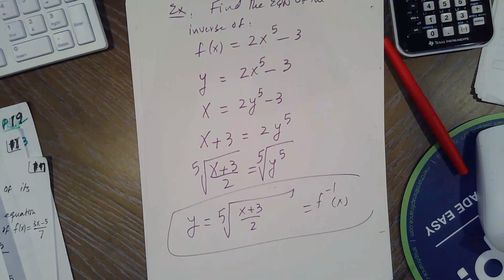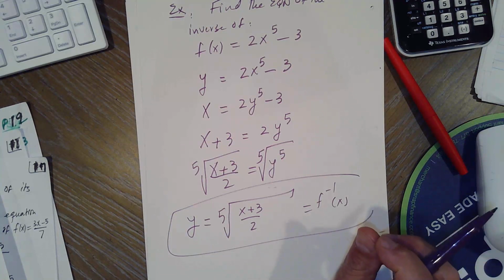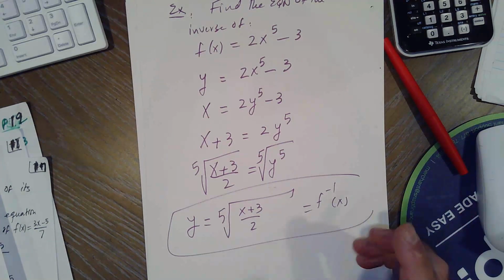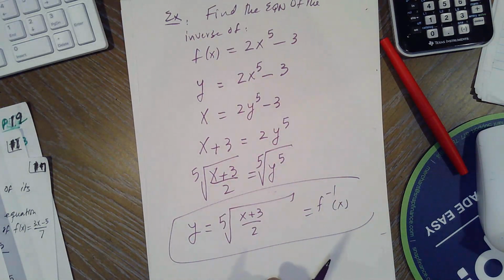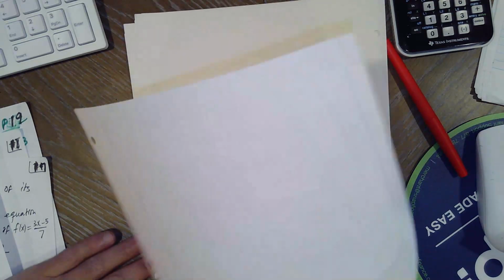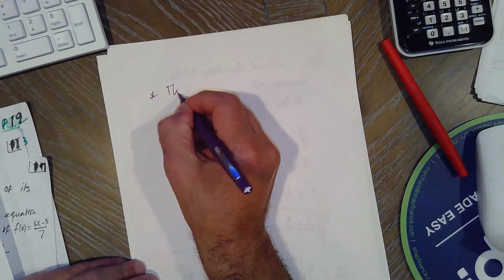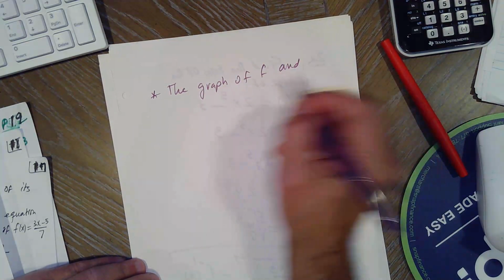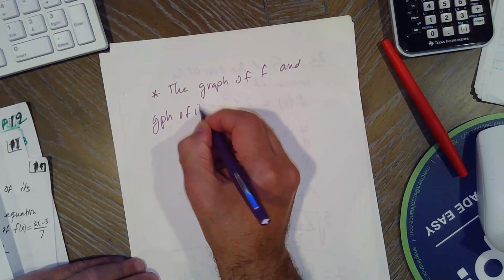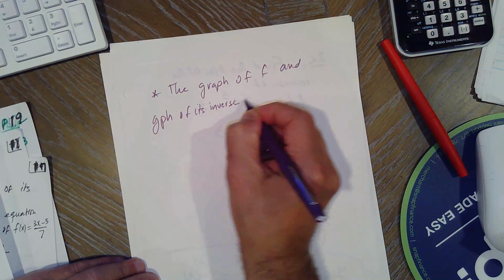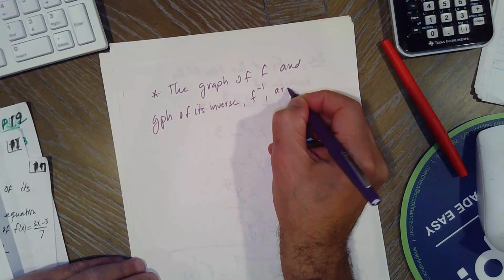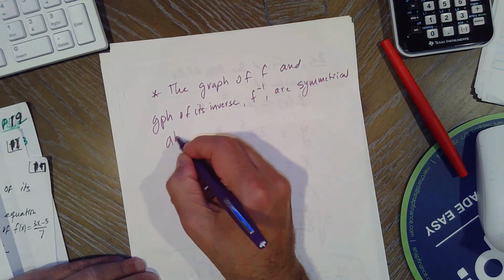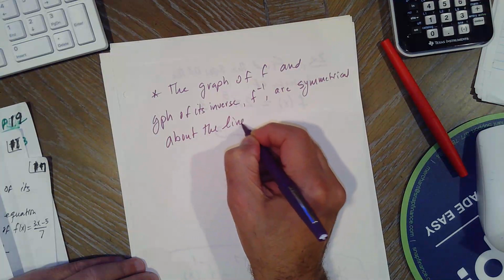Okay, so we know if we're given a set of ordered pairs, to get the inverse, we flip x and y. If we're given the equation, we go through these steps to get the equation of the inverse. What about if we're given the graph of a function? The graph of f and the graph of its inverse, f inverse, are symmetrical about the line y equals x.